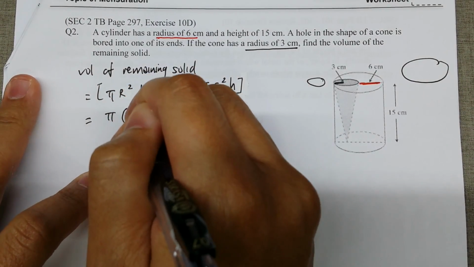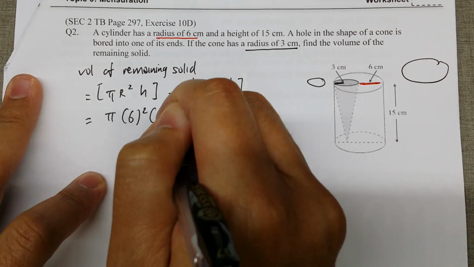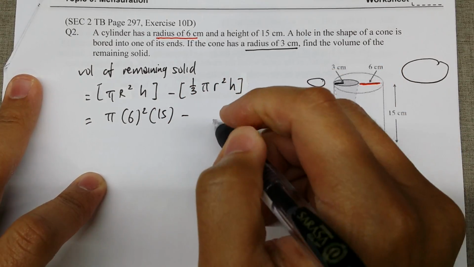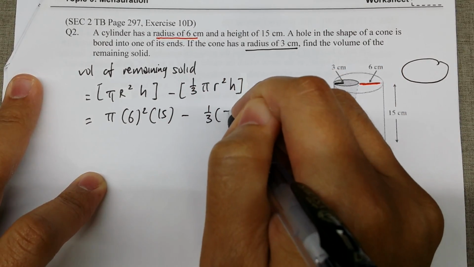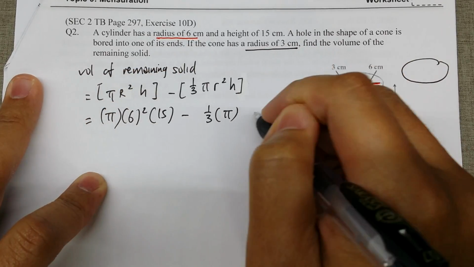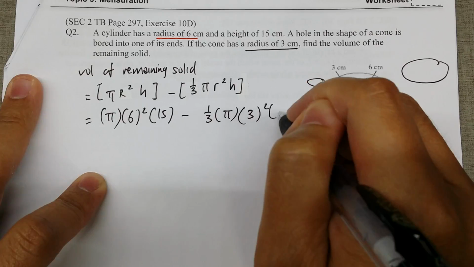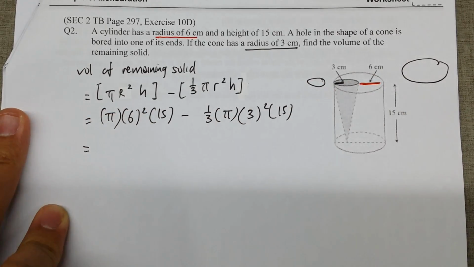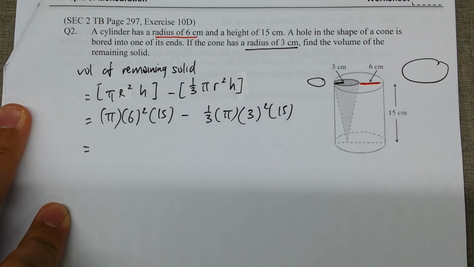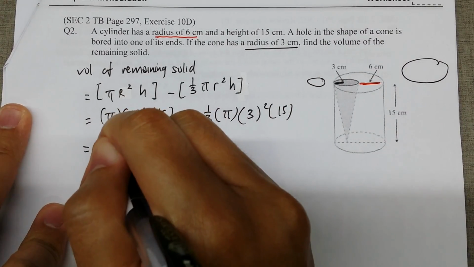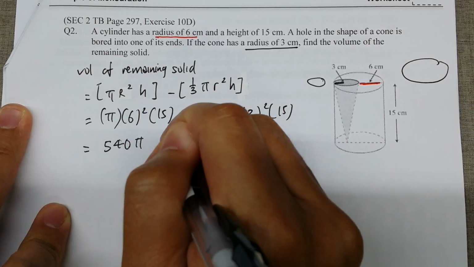So pi 6 square, height is the same, 15, minus away 1/3 pi 3 square, height is 15. Did they say it in terms of pi? They didn't, but let's evaluate first. In terms of pi first, then later you evaluate. It will be easier, it will be neater.